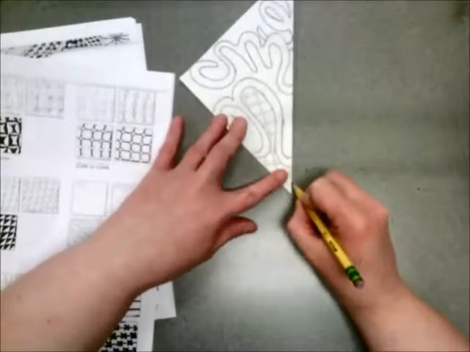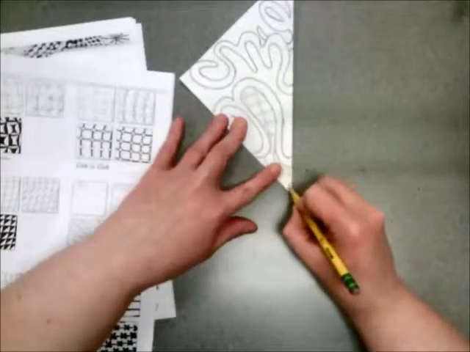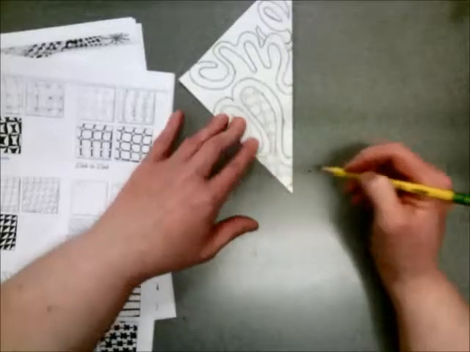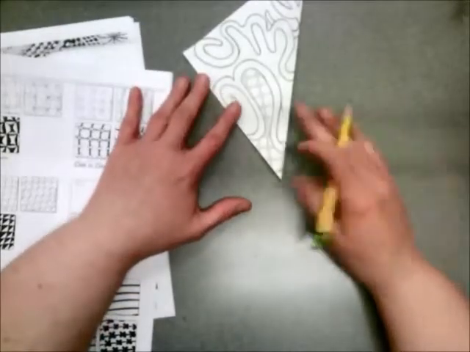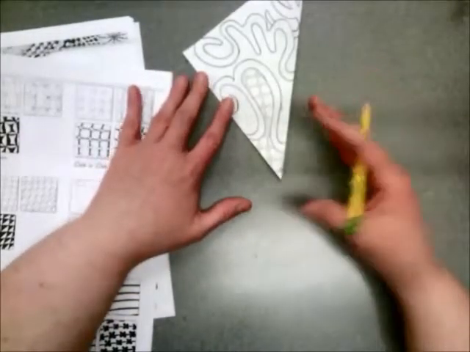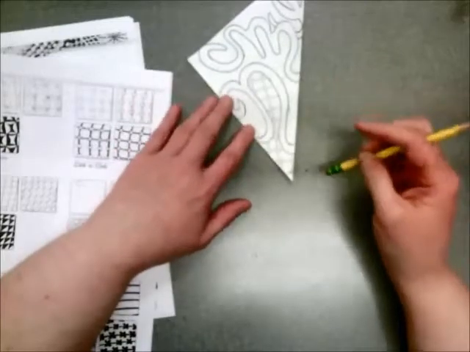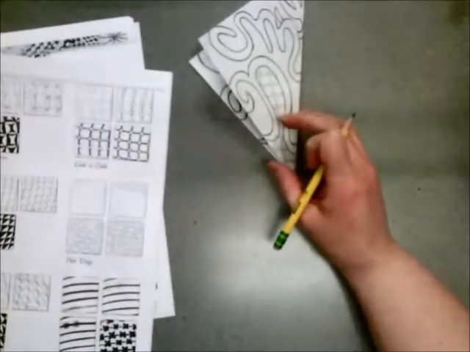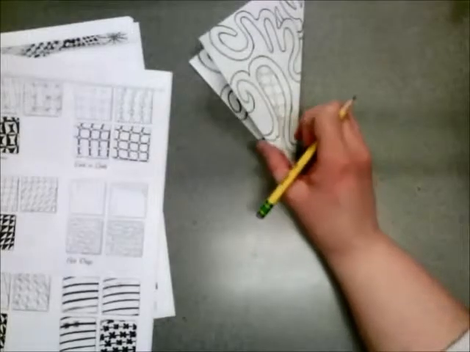And I think maybe I'll go ahead and squeeze in another circle down here. Okay. Now if I like this, I'm going to keep it and I'm going to make it darker. If I don't like it, I can erase it and try something else in there. So I'm going to go ahead and keep it for now.